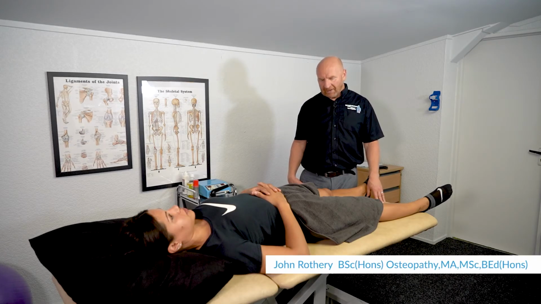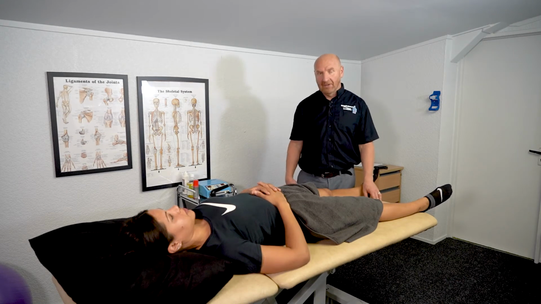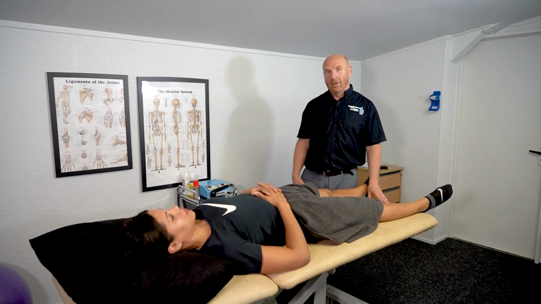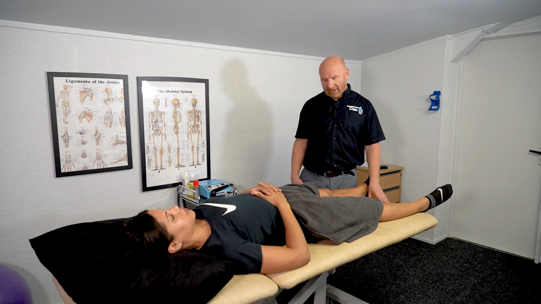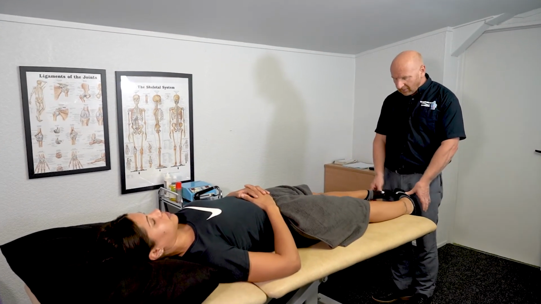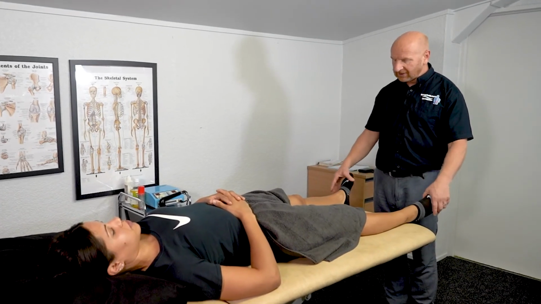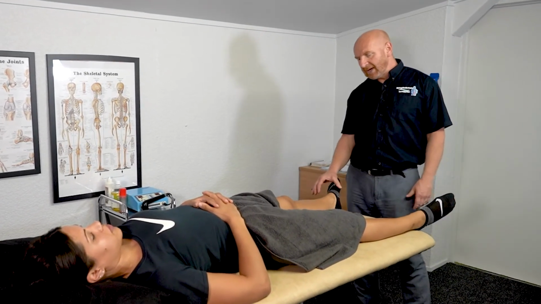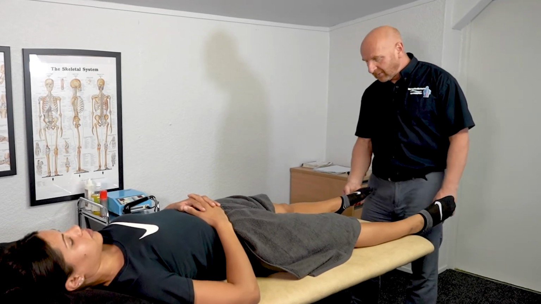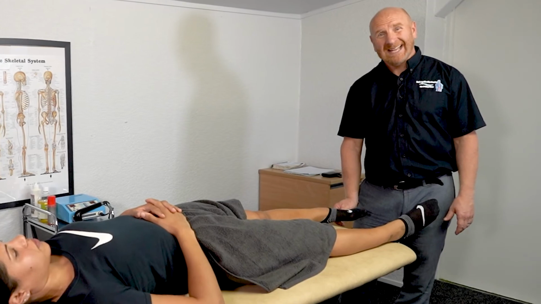Hi, John Rothery, Osteopath. Today I'm going to show you a hip assessment. We've seen some hip mobility exercises done as part of a warm-up for football, but this is how we'd assess a hip. From the bottom of the table, what you can do is turn the feet inwards, which is internal rotation, and external rotation. With external rotation, you're looking at mainly the piriformis muscle, and with internal rotation, we're looking at glute medius, minimus and TFL.